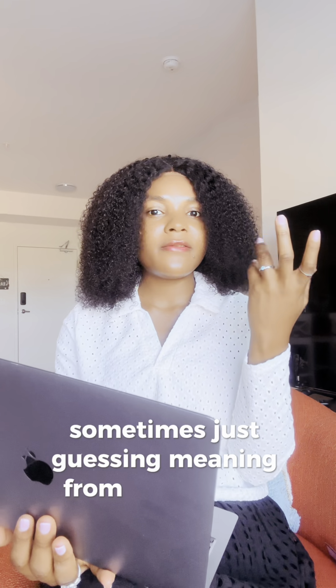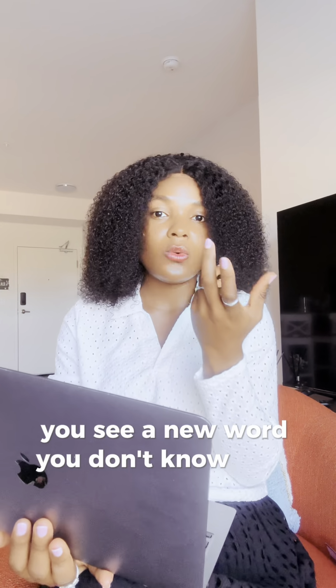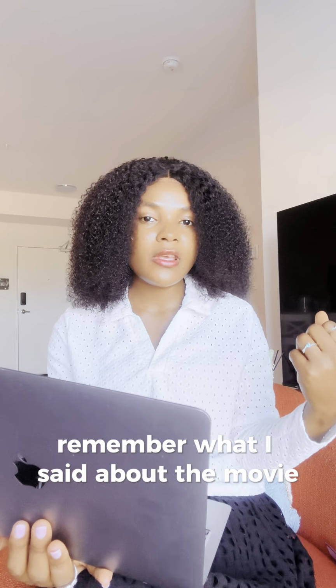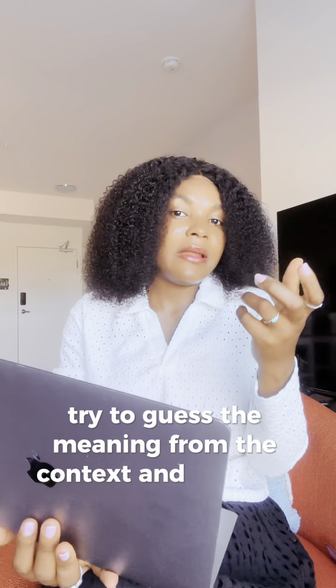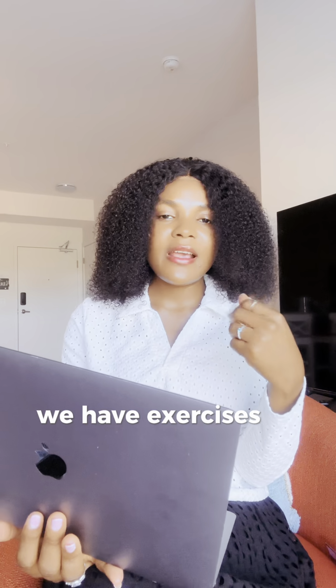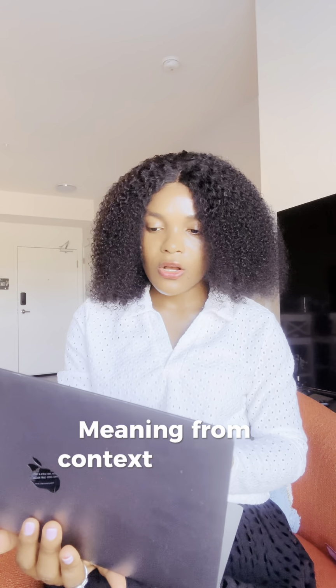Sometimes just guess the meaning from the context. You see a new word, you don't know what it means. Remember what I said about the movie? Try to guess the meaning from the context, and it might just help you. I think we have exercises on the group that can help you learn how to guess meaning from context.